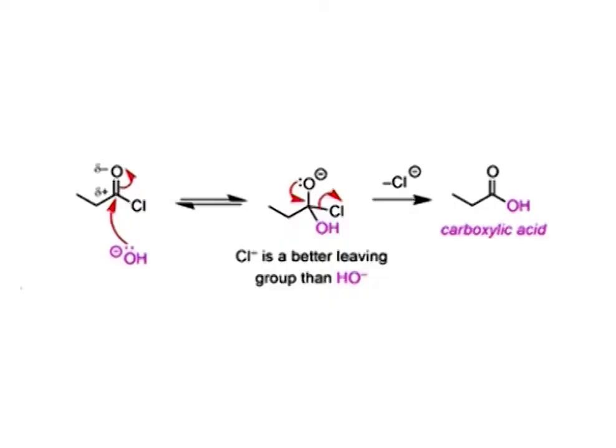In the first step, the attacking nucleophile adds to the reaction center, forming a tetrahedral intermediate, and this is followed by elimination of the leaving group. For example, propanoyl chloride on hydrolysis with alkali solution undergoes nucleophilic substitution at the acyl carbon atom.